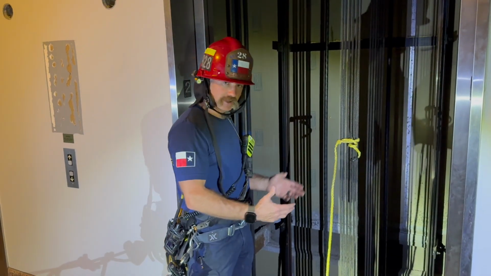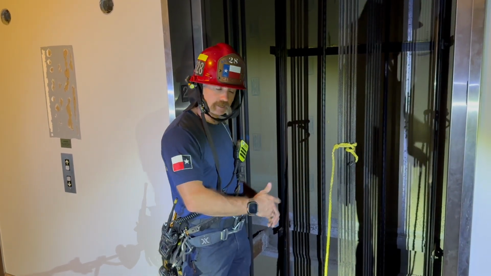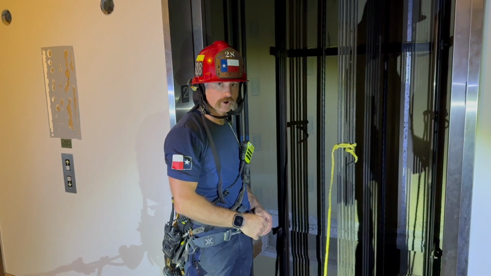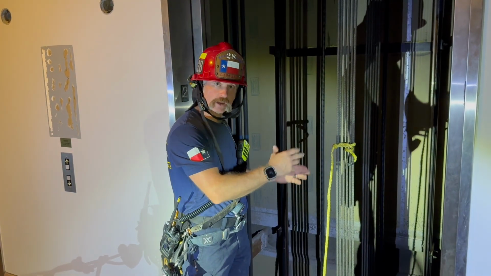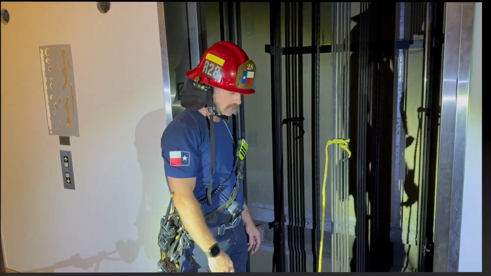As we're working in this elevator shaft, anybody that's in the shaft should have a helmet on. That's a professional way to approach things. If you drop anything from up here, then you need that helmet to protect your head.